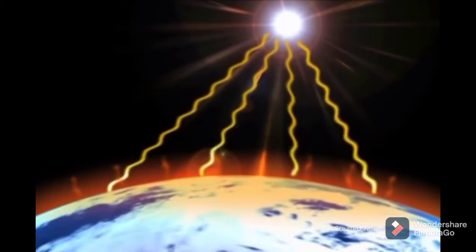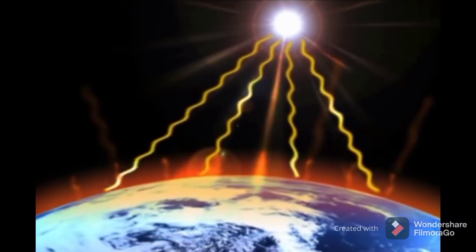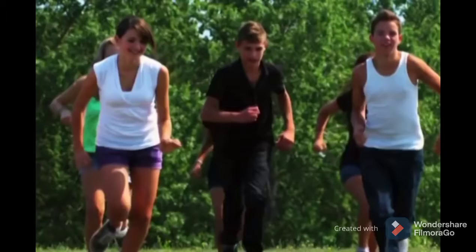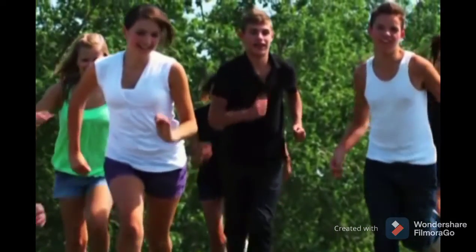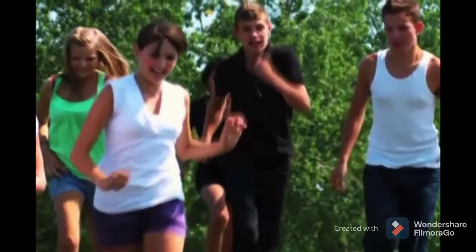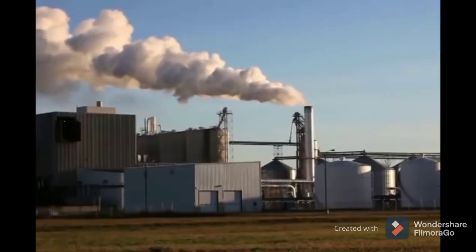It's the longer-term trend that differentiates climate change from natural weather variability. And while climate change and global warming are often used interchangeably, global warming, the recent rise in the global average temperature near the Earth's surface, is just one aspect of climate change.